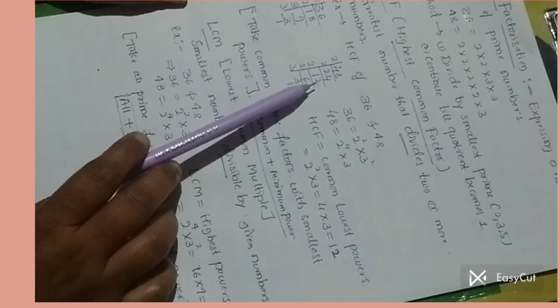See, we already did the prime factorization of 36 and 48. So 36 can be written as 2 to the power 2 into 3 to the power 2, and 48 can be written as 2 to the power 4 into 3. Now see, HCF means highest common factor. You know the opposite word of highest is lowest. So we can say, take the common lowest powers. Okay, so in these two factorizations, which is the common one and which is the lowest power?